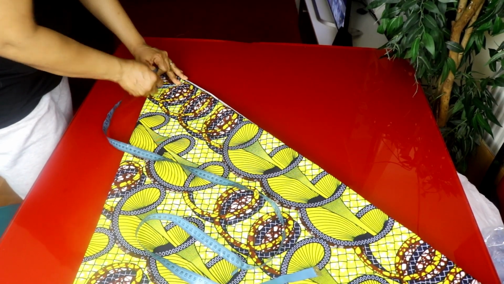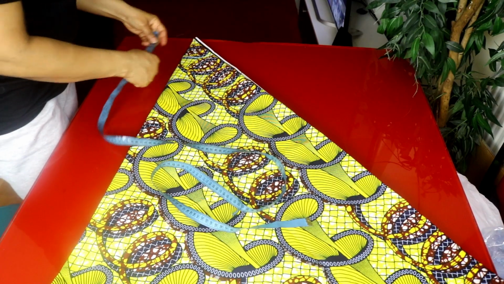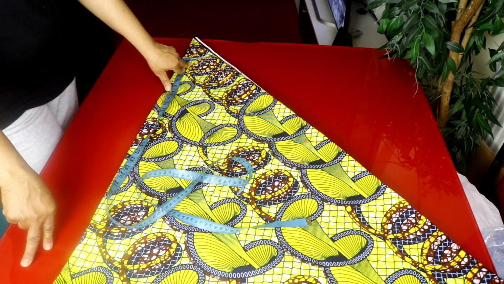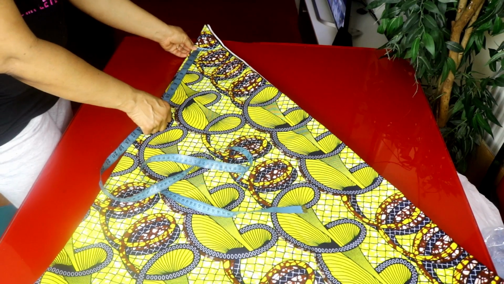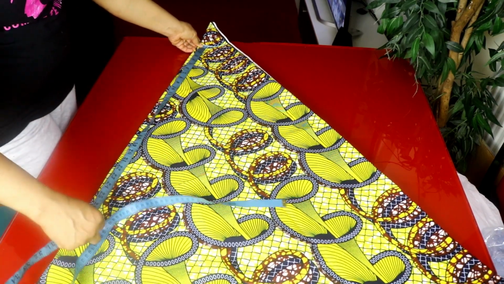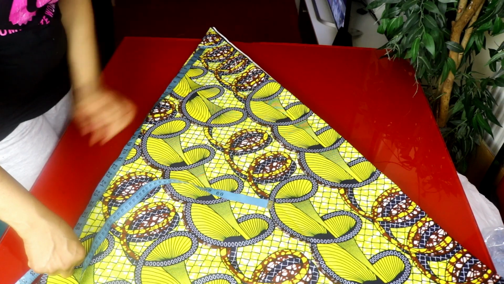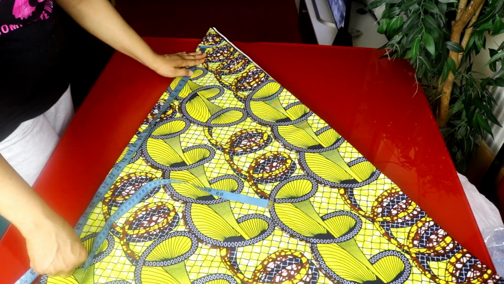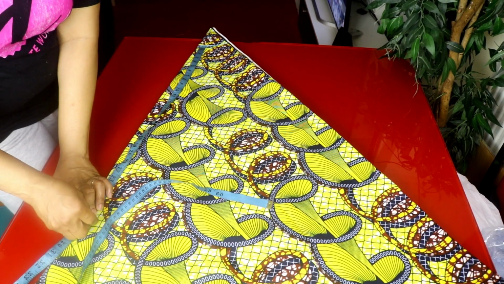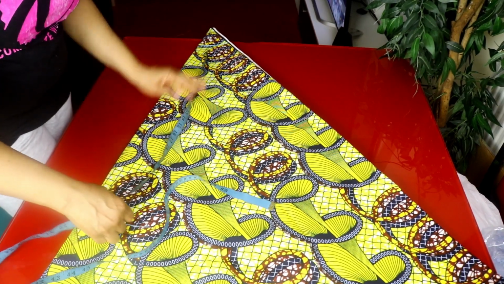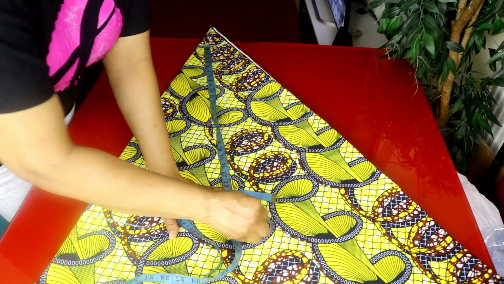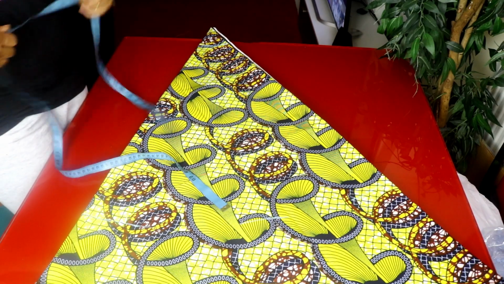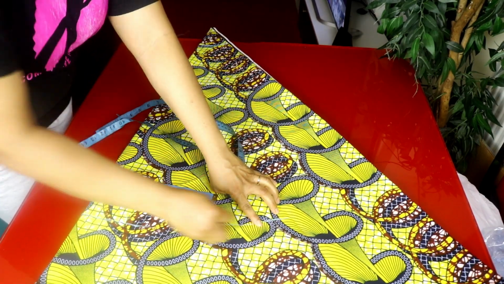Connect the lines. Then right from here I will take my length. The full length is 43 inches minus the upper part 17 inches. So I'm left with 26 inches. Now I'll be adding 1 inch for sewing allowance. So I'll be taking 27 inches right from here. So I will take 27 inches round. I'll go ahead and connect the lines.